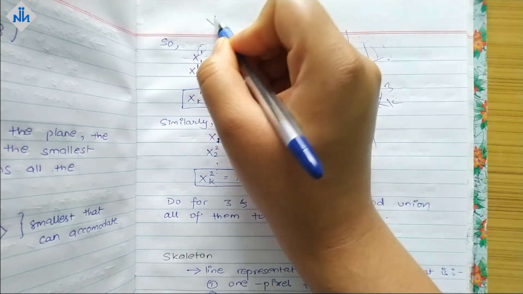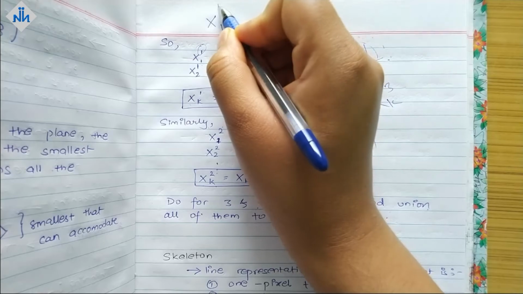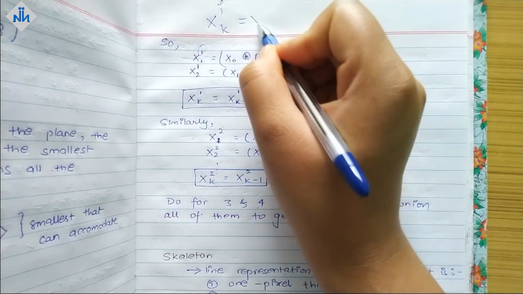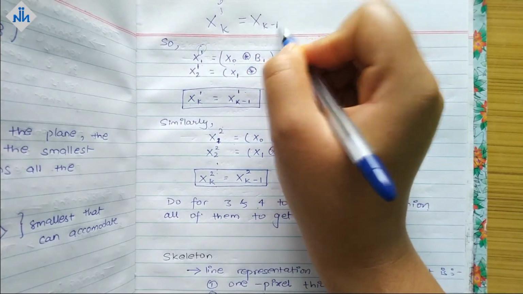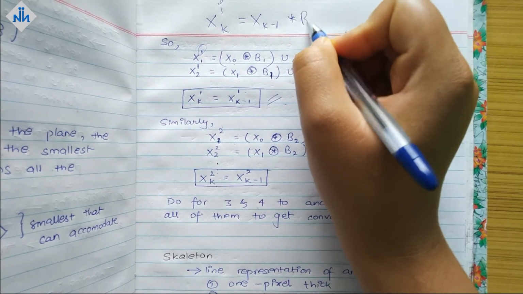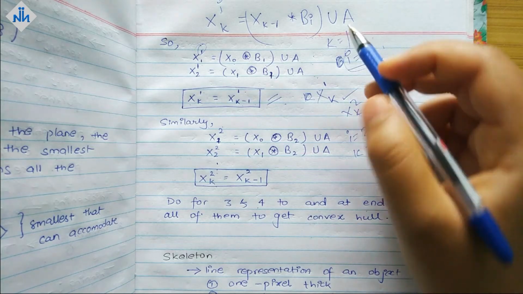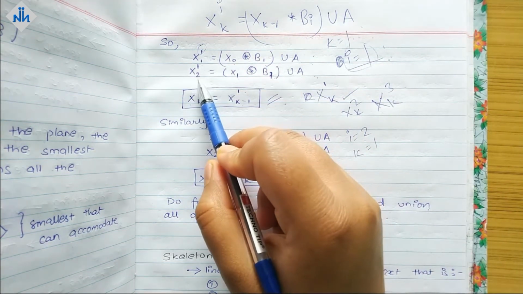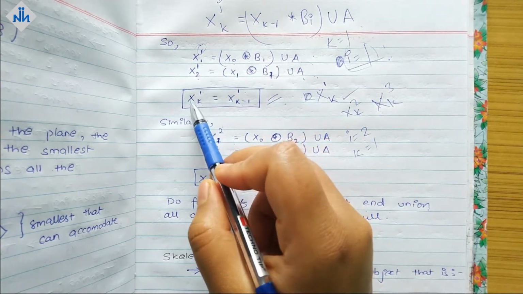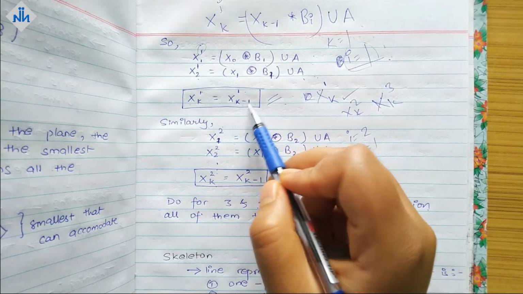Our formula is Xk^i is equal to Xk-1 hit-or-miss Bi union A. So similarly we do it for X2, now k becomes 2, and we do it till Xk^1 is equal to Xk-1^1.